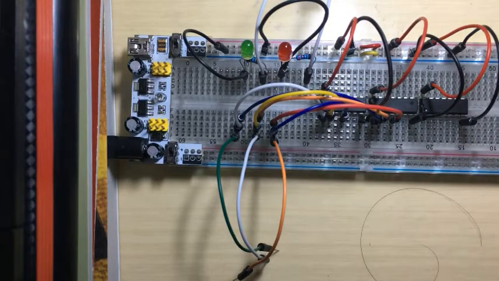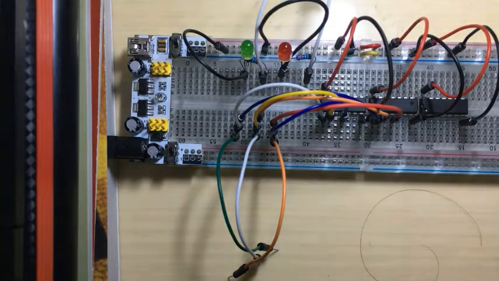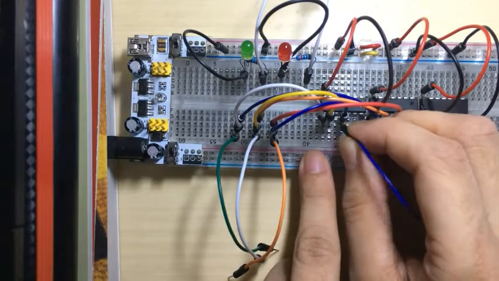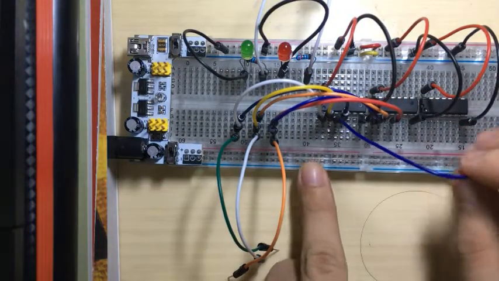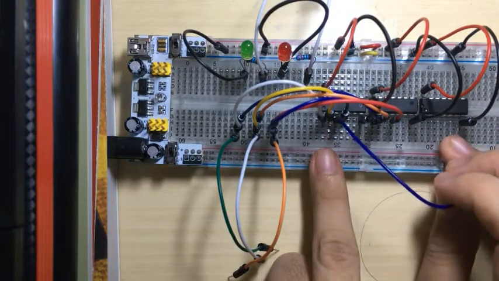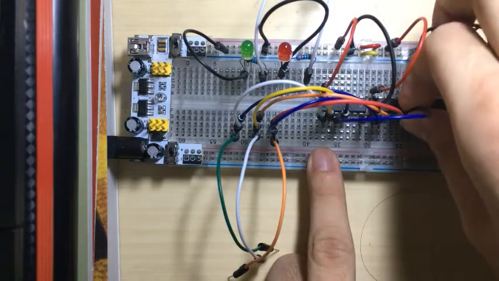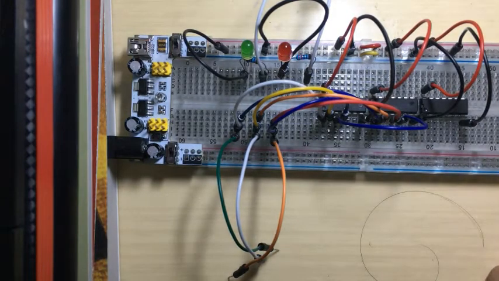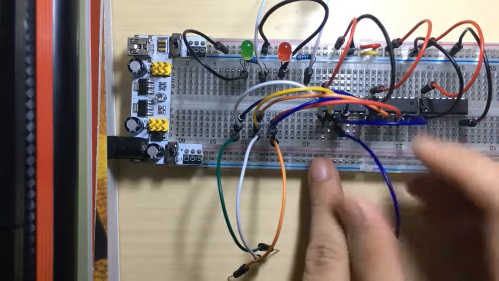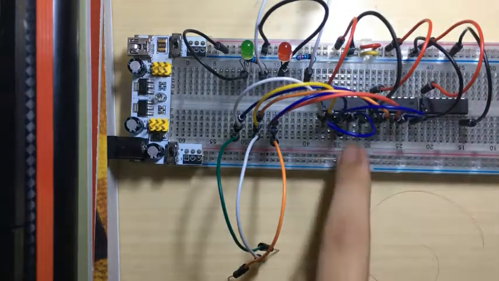And now, as we can see, there is no connection to the output of the gates. So the output pin of the first XOR gate is connected to the second input of the AND gate. And this is also connected to the second input of the second XOR gate.